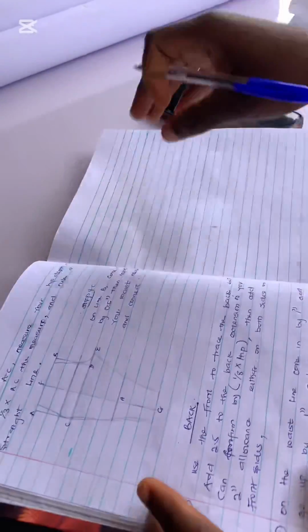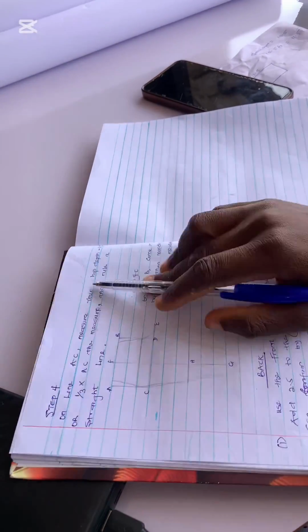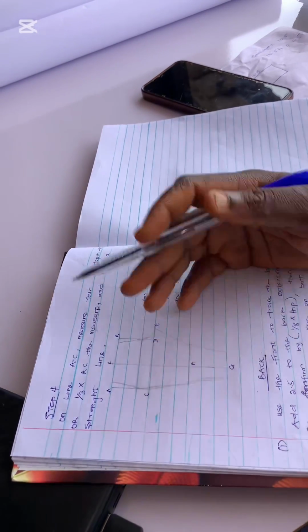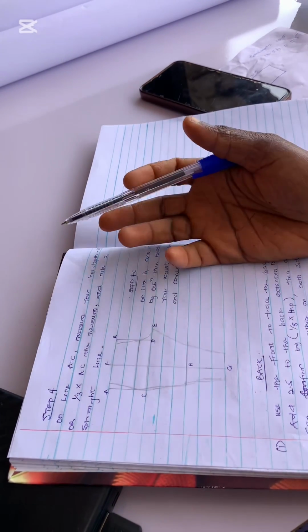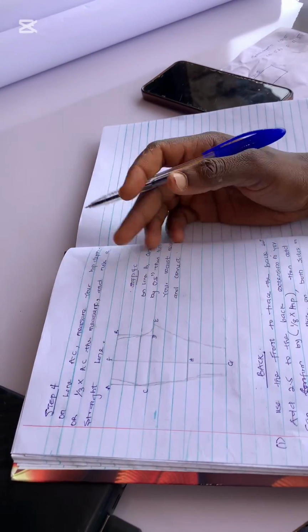So the next thing here is, step 4 on line AC. This is our line AC. Measure your hip depth. Our hip depth is very important. Minus 1.5. I know some people measure it directly without subtracting 1.5 from it. It's still okay. But since I'll be adding a band, I prefer to subtract my 1.5.